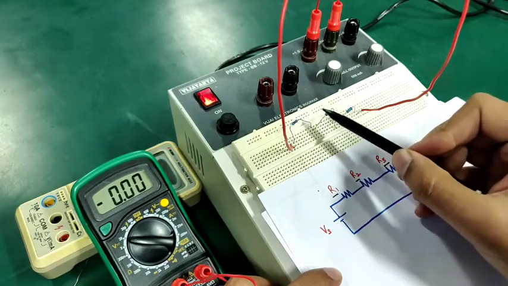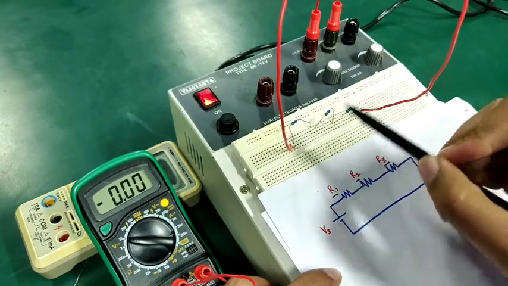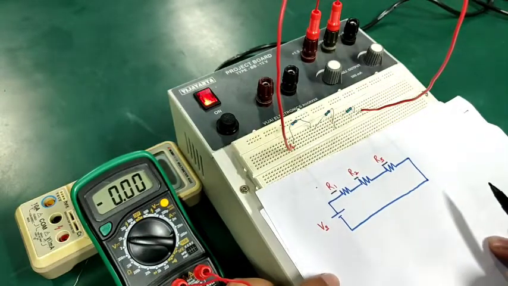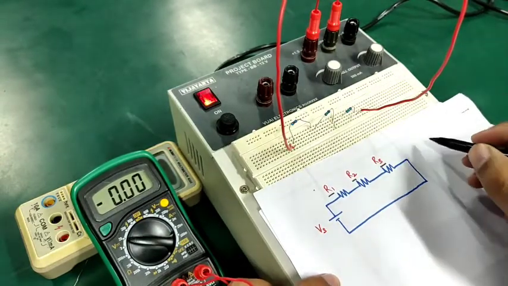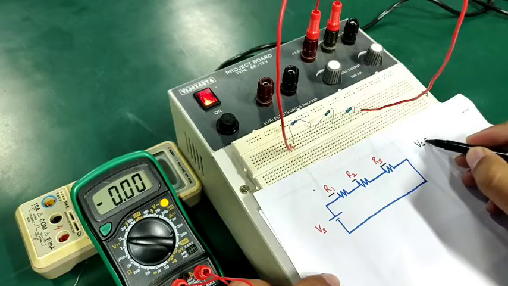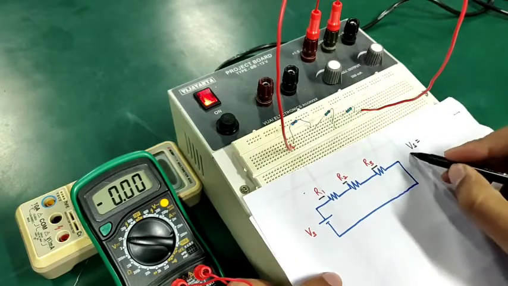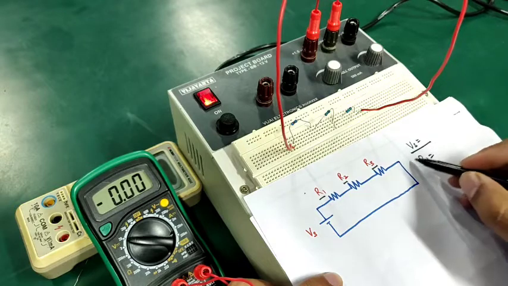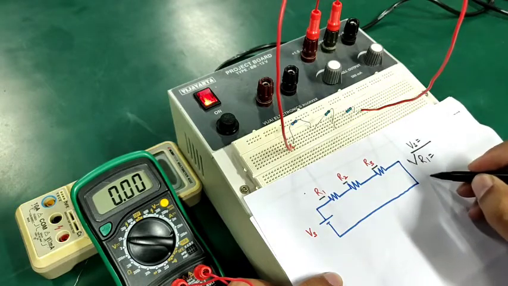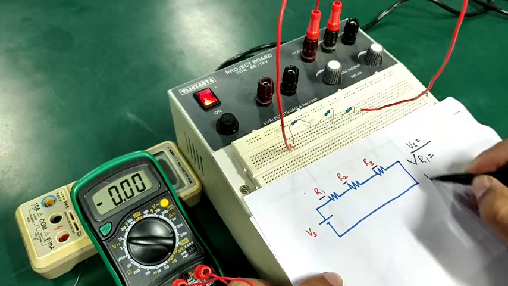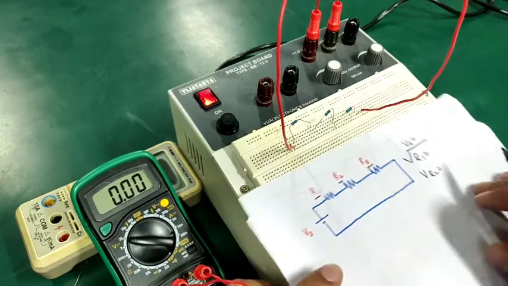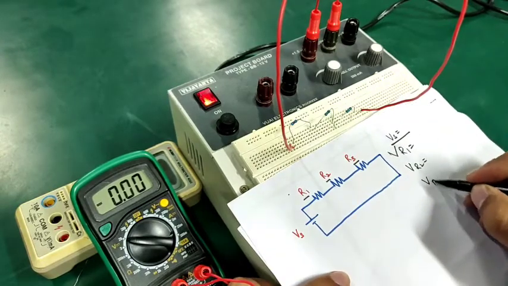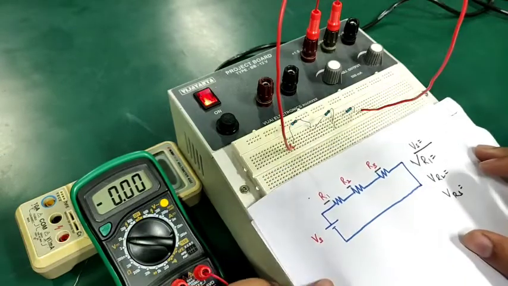This is resistance R1, R2, R3. The object of this activity is to find out the value of the voltage source given to the circuit, the voltage across R1, the voltage across resistance R2 and the voltage across resistance R3.